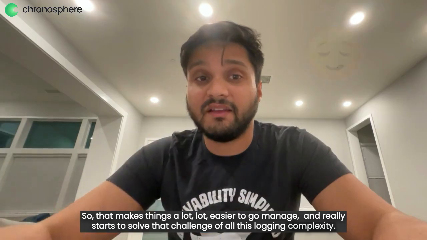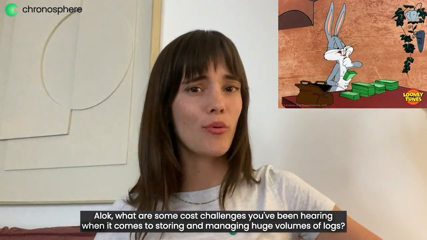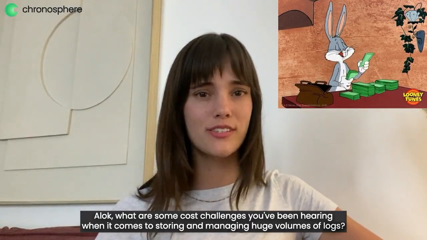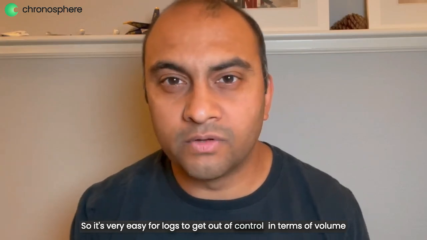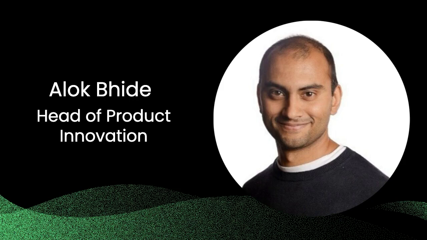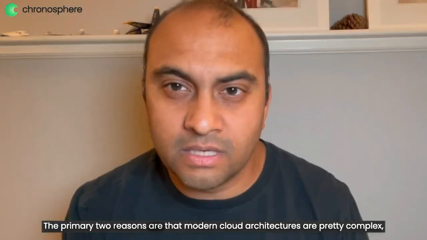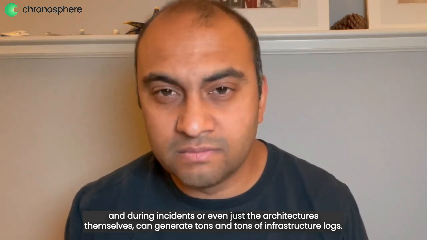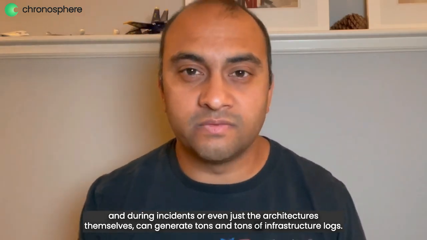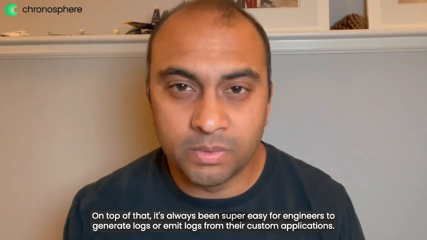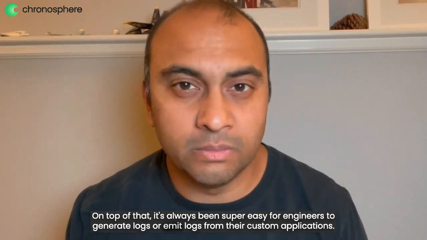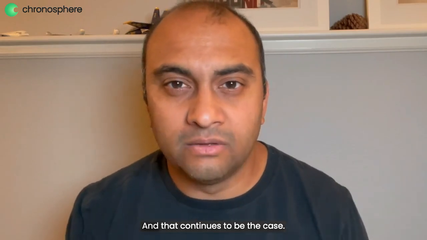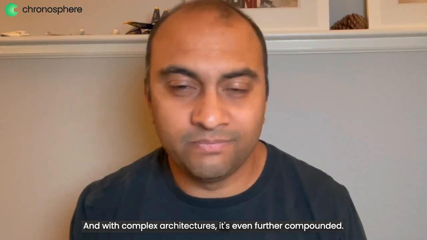Alok, what are some cost challenges you've been hearing when it comes to storing and managing huge volumes of logs? So it's very easy for logs to get out of control in terms of volume. The primary two reasons are that modern cloud architectures are pretty complex, and during incidents or even just the architectures themselves can generate tons of infrastructure logs. On top of that, it's always been super easy for engineers to generate logs or emit logs from their custom applications, and that continues to be the case, and with complex architectures even further compounded.